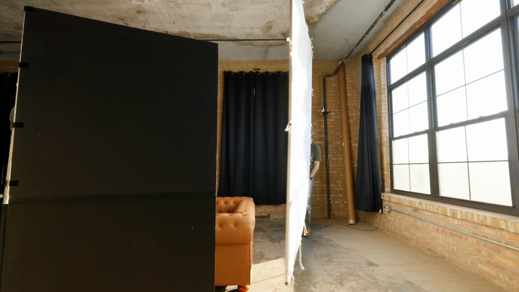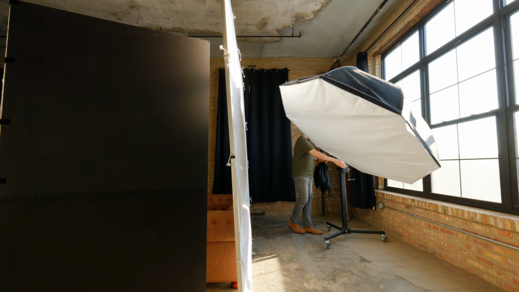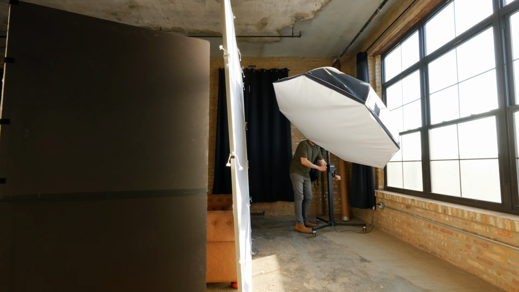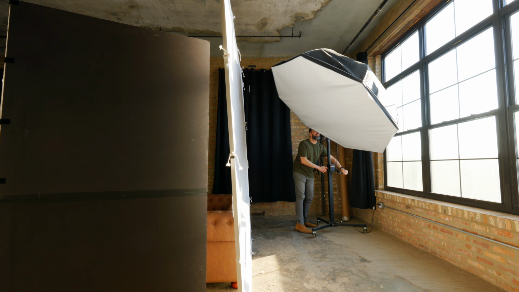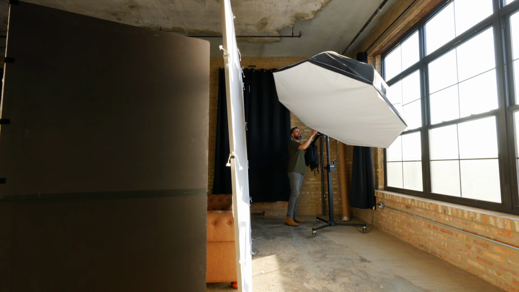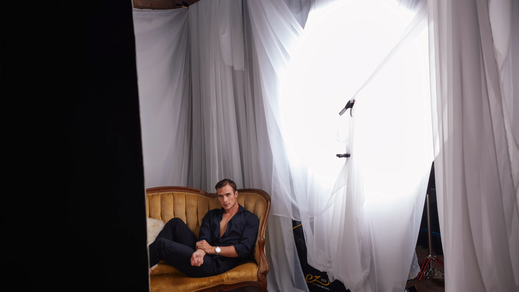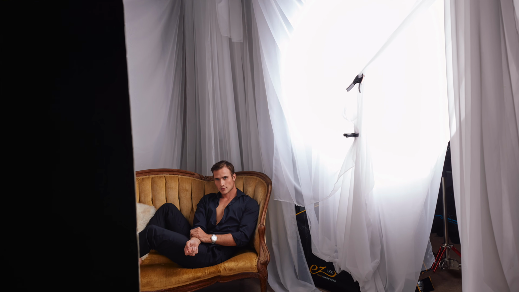I then rolled my Elinchrom 190 centimeter or 75 inch indirect octabox into position. Again, you don't have to have this exact modifier. You could just use a large 5 foot 150 centimeters or 7 foot umbrella and get roughly the same results. You also could use a sheer curtain instead of the scrim. Here's an example of some lighting that I got when I used sheer curtains and a 5-foot octabox during a workshop that I was teaching in Phoenix.